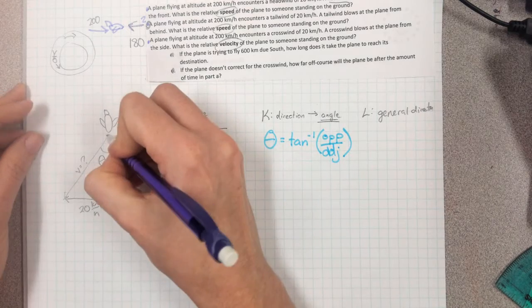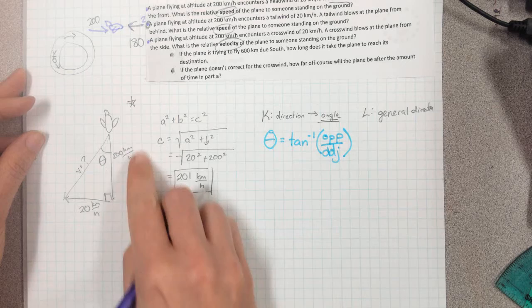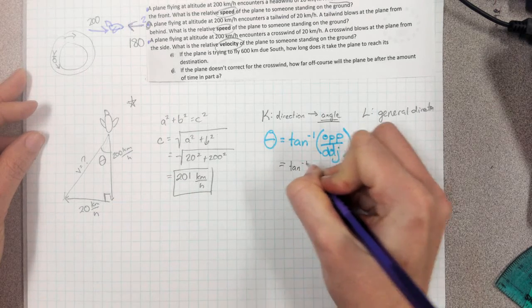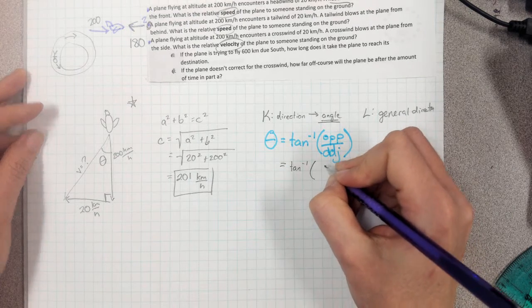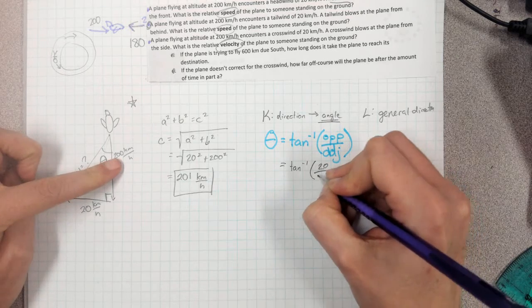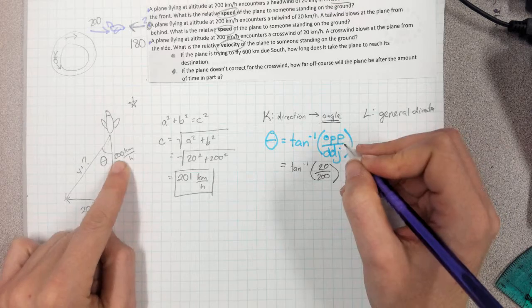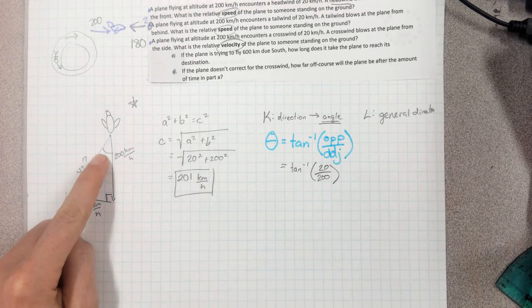So from here, this is our opposite side, and this is our adjacent side. So we get the inverse tangent of the opposite side, which is 20, over the adjacent side, which is 200. And because 200 is so much bigger than 20, this should be a fairly small angle.